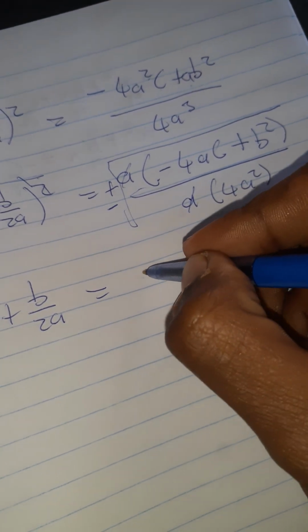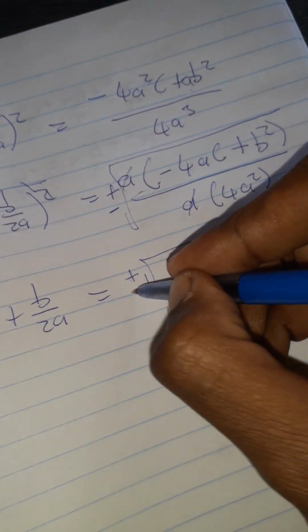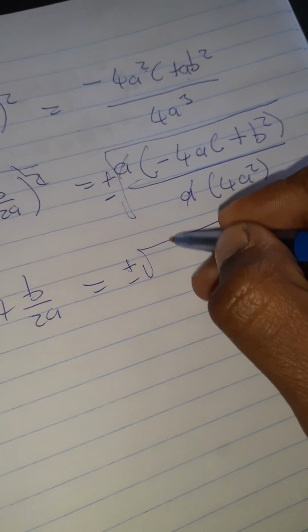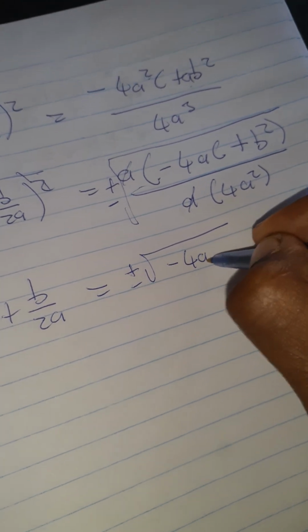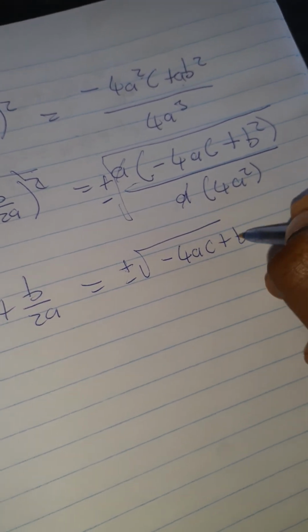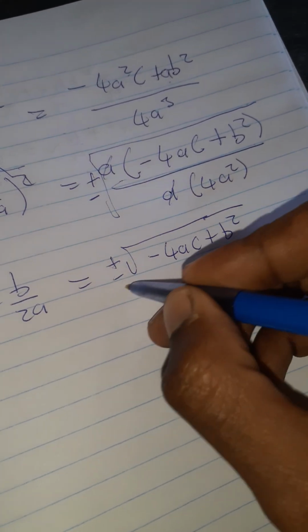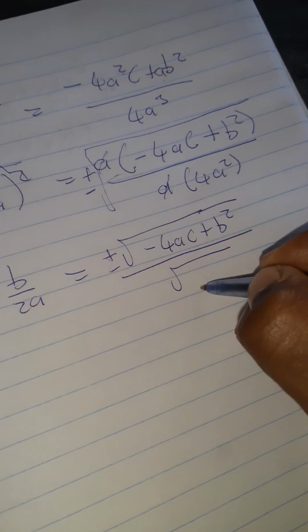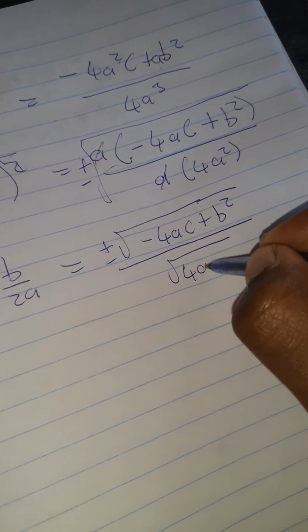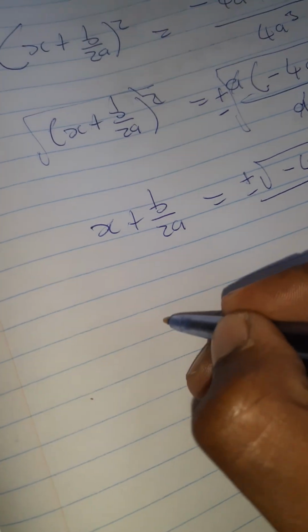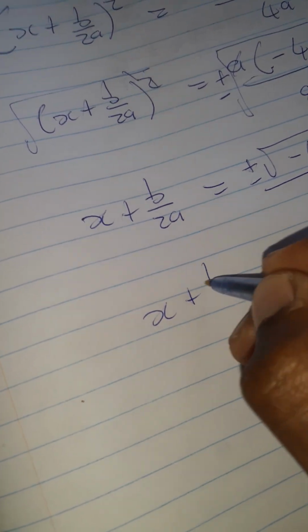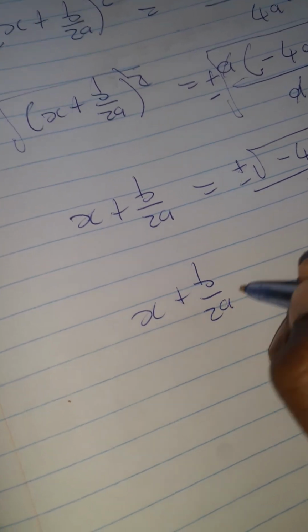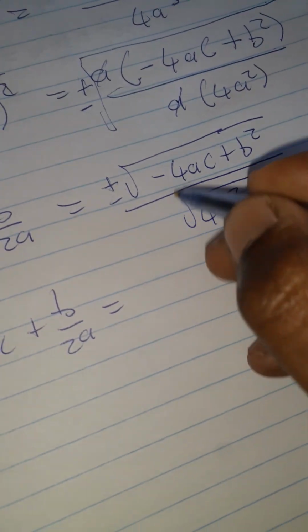So the square root of the numerator is going to be plus or minus the square root of negative 4ac plus b squared, and then divide the whole thing by the square root of what? 4a squared.